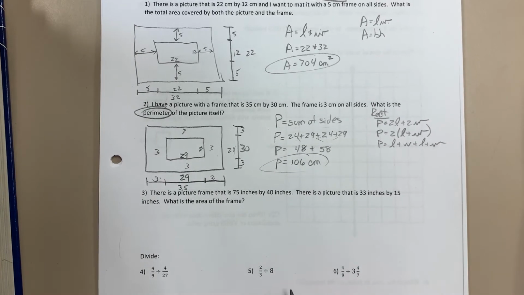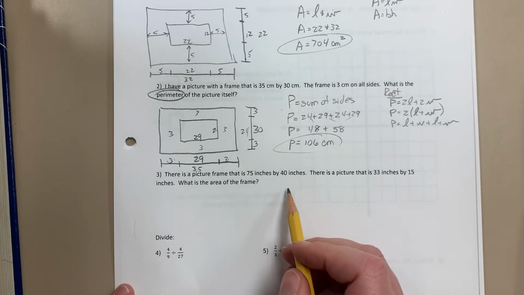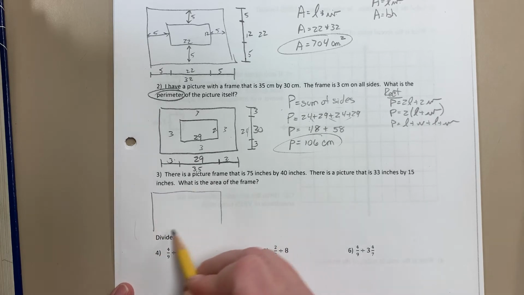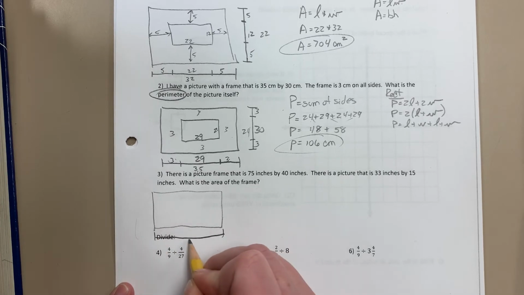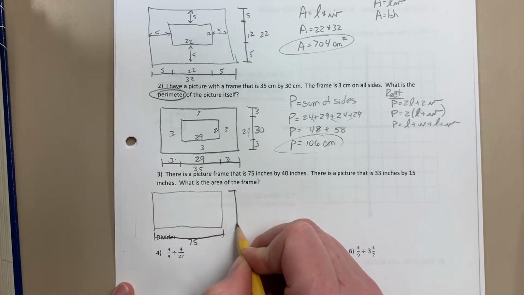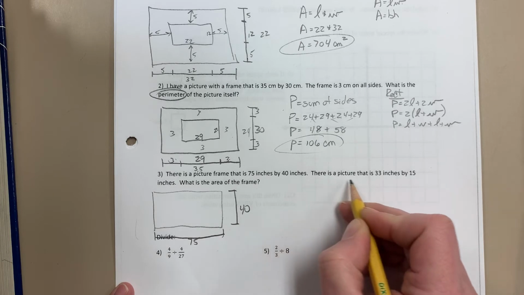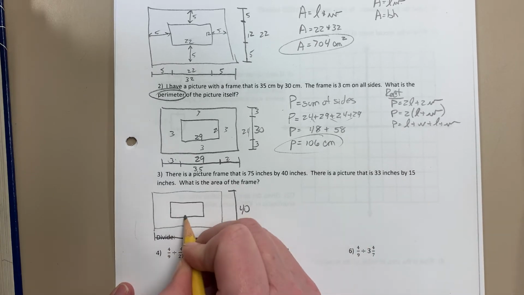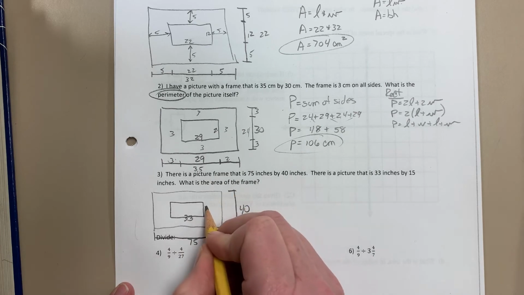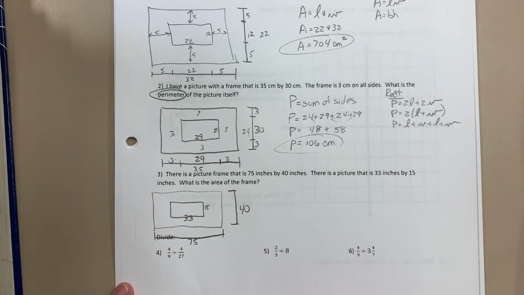All right, next. There's a picture frame that's 75 by 40. I wish I'd given myself some more space here. That's the frame, 75. There is a picture that's 33 by 15. It's a pretty big picture frame. What's the area of the frame?